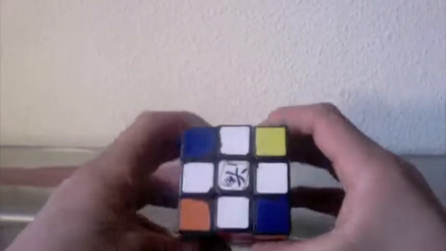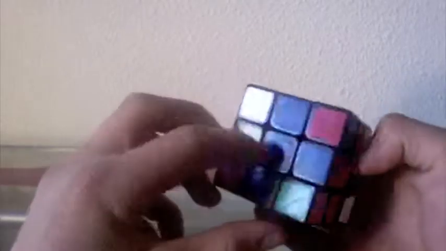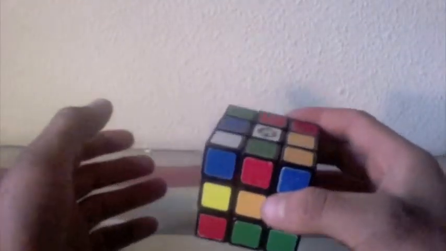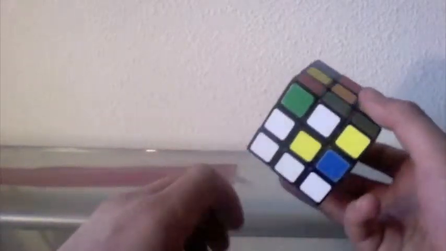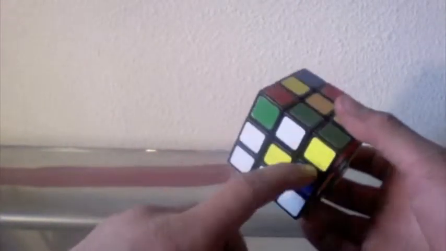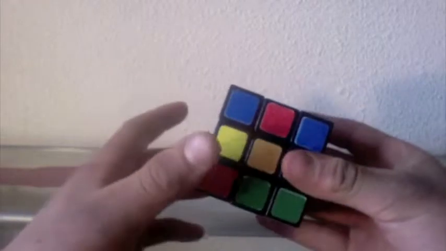Alright, let's get started. First thing you're going to learn, how to get the cross, and how to get it to line up on every side. Okay? So, you can start on whichever side you want. I'm going to start on white. Now look on the bottom for an edge piece that has white on it.